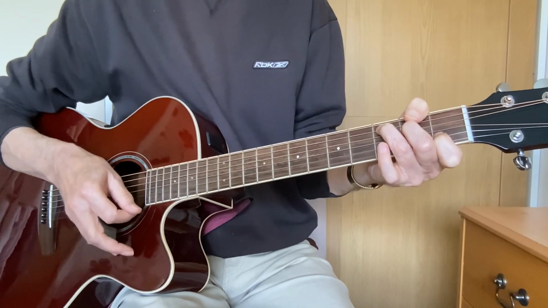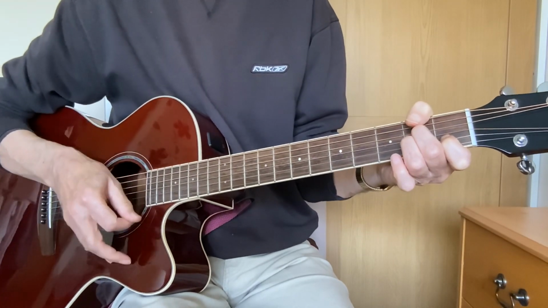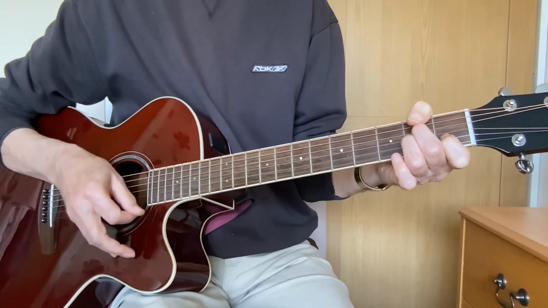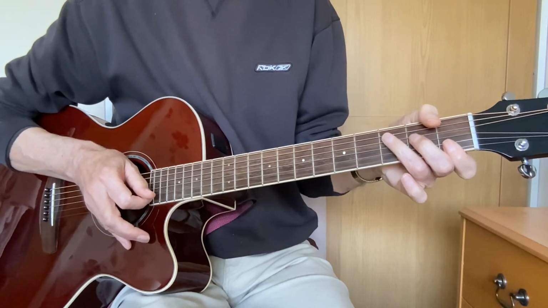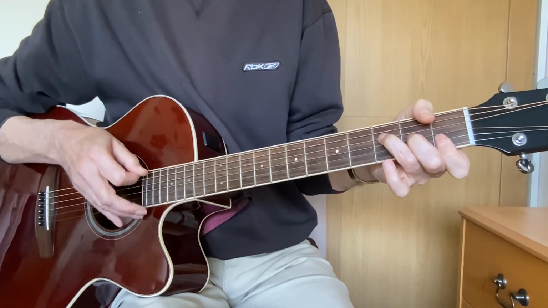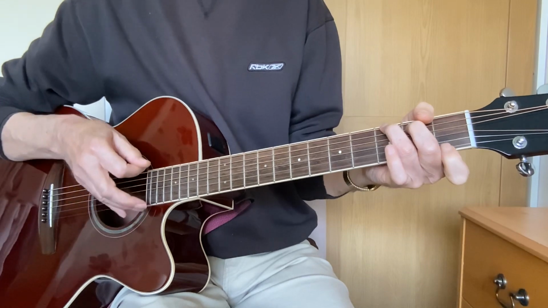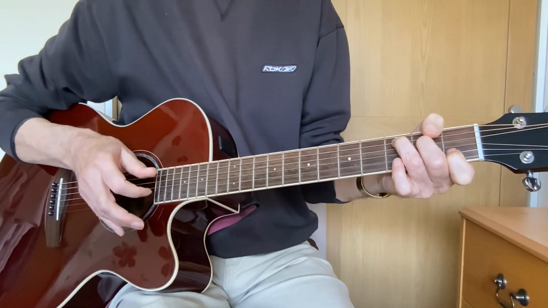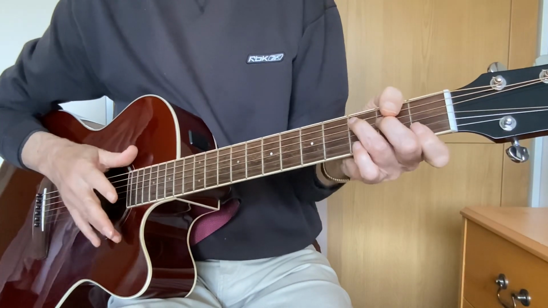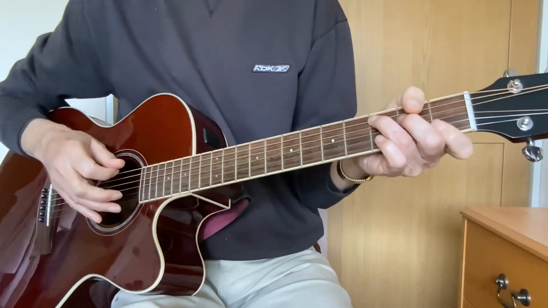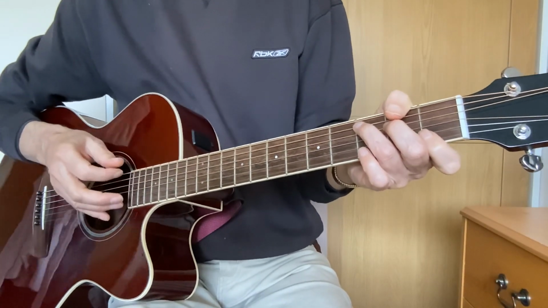Stand by me is 2 bars of C, 2 bars of A minor, 1 bar of F. Sorry, I'm playing F over C. 1 bar of F, 1 bar of G7, and 1 bar of C. Okay, now once we feel that we know where the chords are going to change, and the sequence is the same all the way through the song, so 2 C's, 2 A minors, 1 F and a G7.